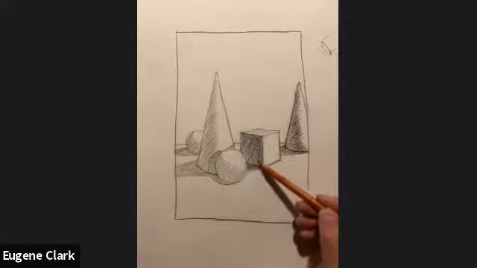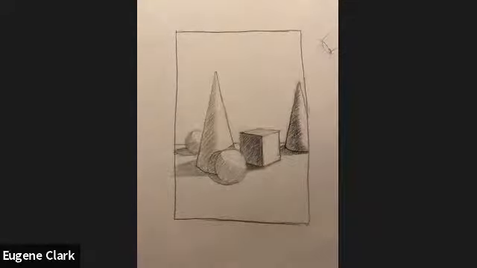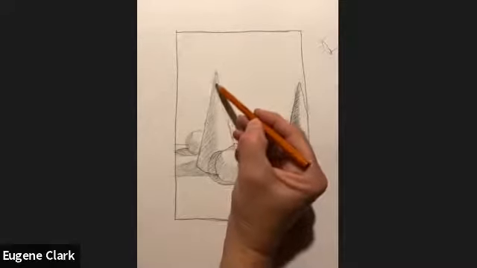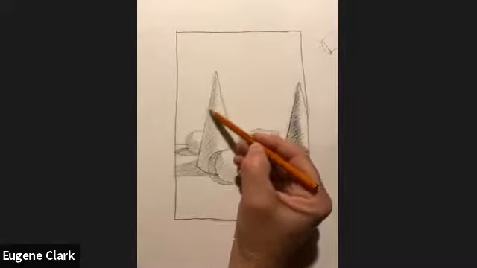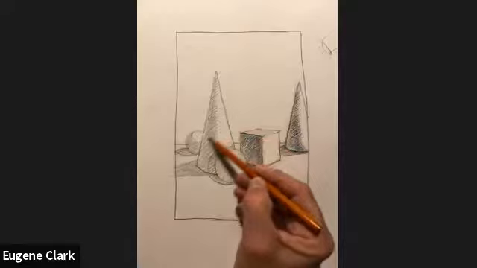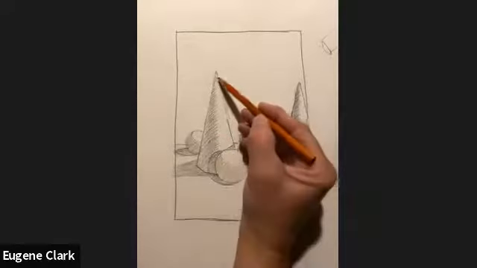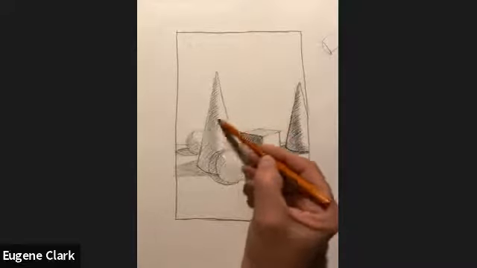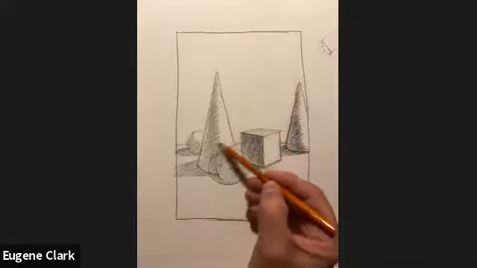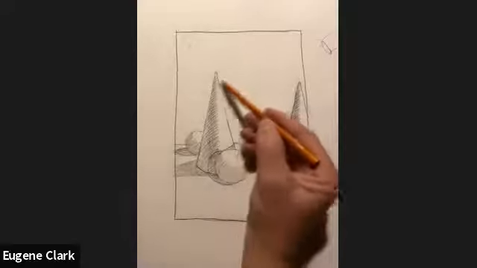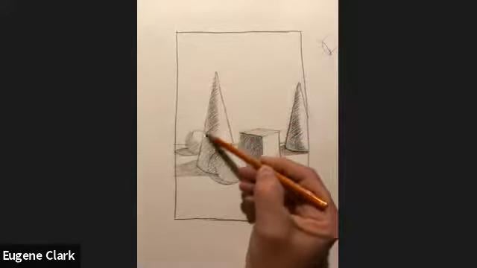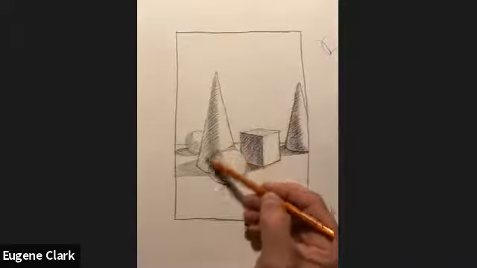That means I'm shading over it just a little bit like we did over here, so that it's not too light too soon. Don't forget to use even hand pressure and go over areas several times with gradual buildup.